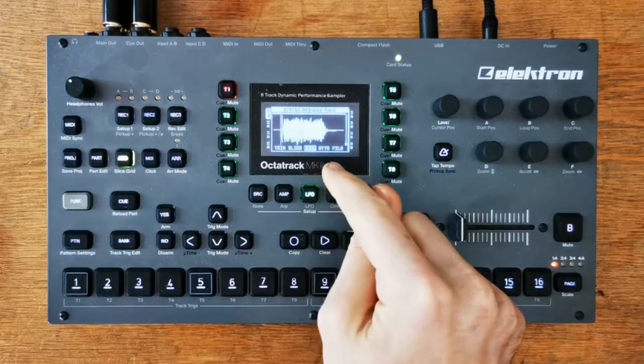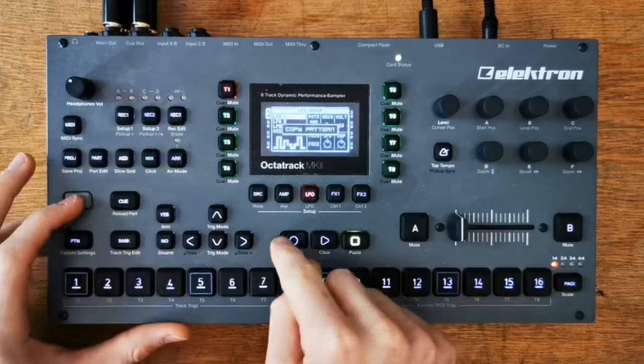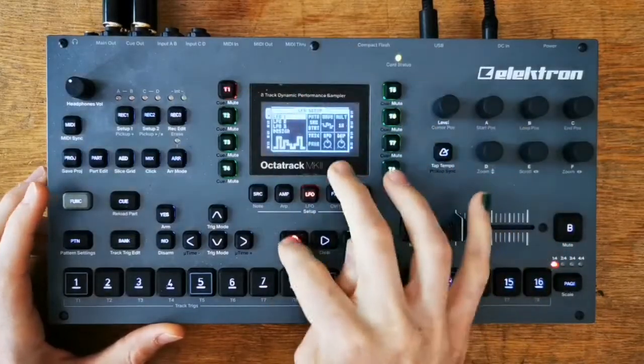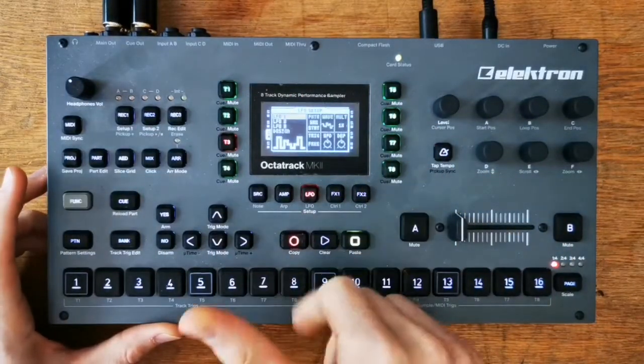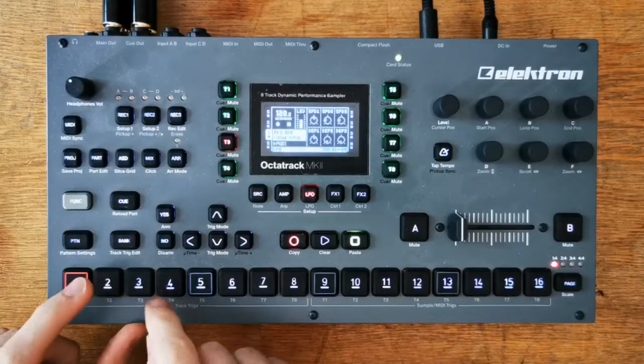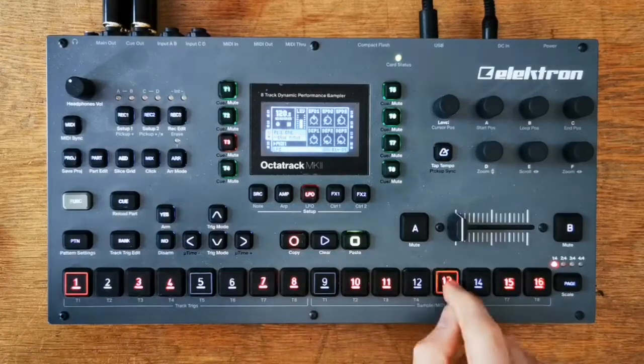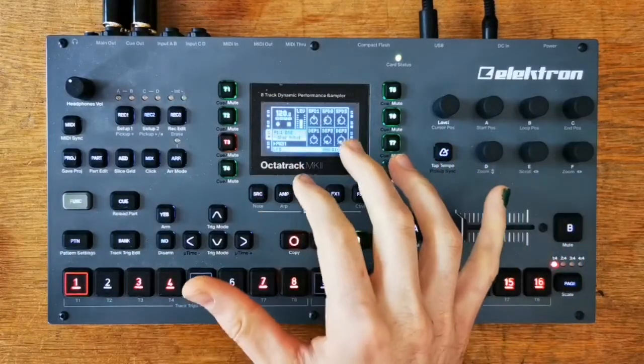You know what? We're gonna do it like this. We copy not the pattern, we copy the track, we paste track, and then here we leave it like this, but we do a random pattern for now, just to see how it works out.